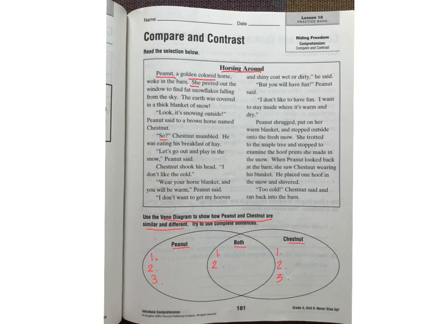It also says she, so I know that Peanut is a female. And on Chestnut, it uses the word he, so I know that that is a male horse, okay? So think of things that you can write on each side and then things that they have in common.